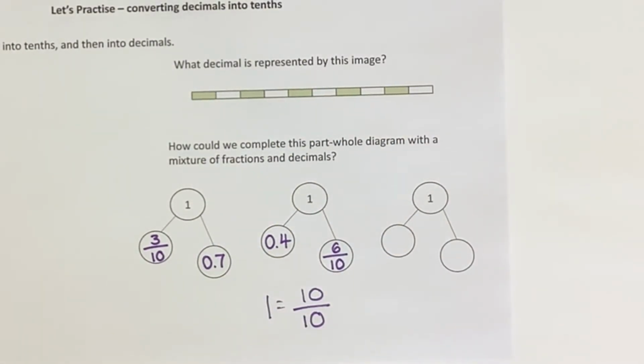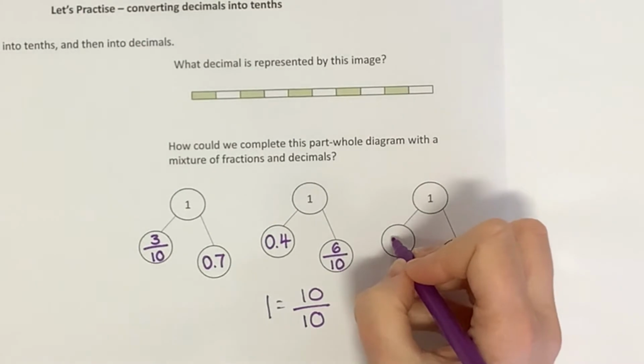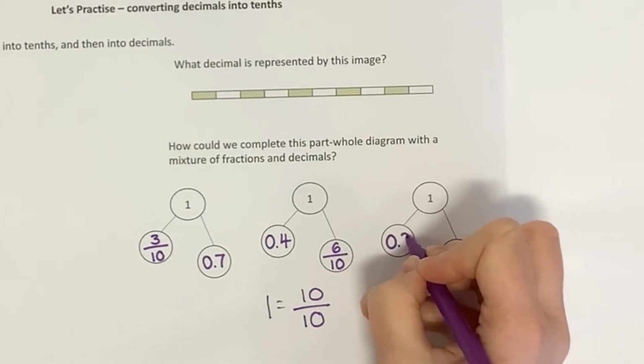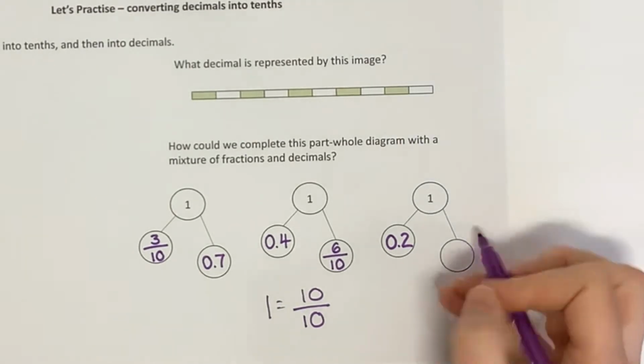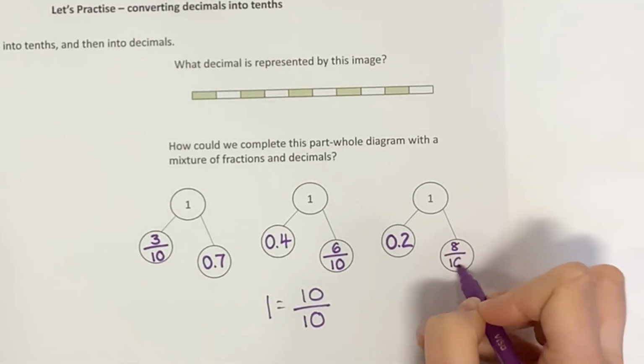Okay, let's do one more then. Let's do 0.2 here. What's going to go in my other part to make a whole one? Okay, 2/10 and 8/10 are going to make a whole one.